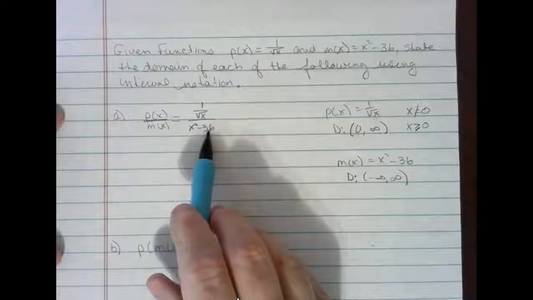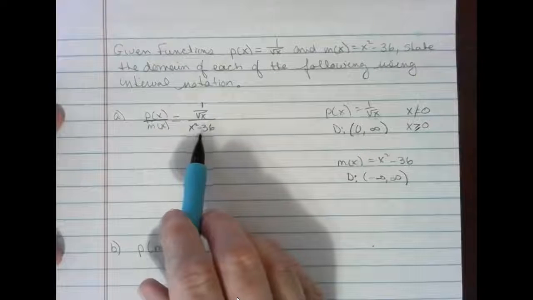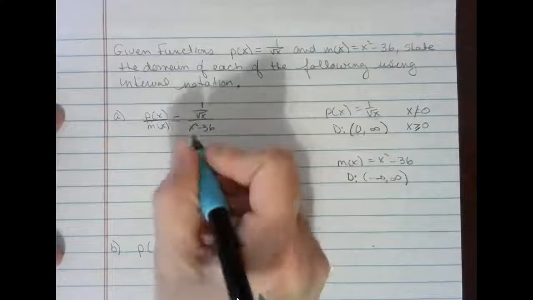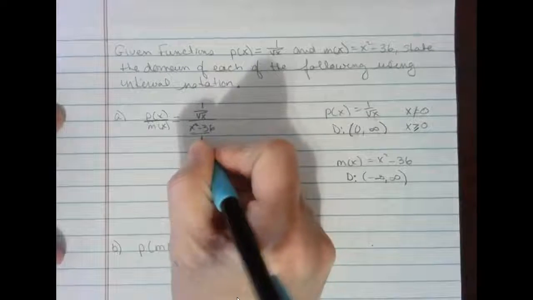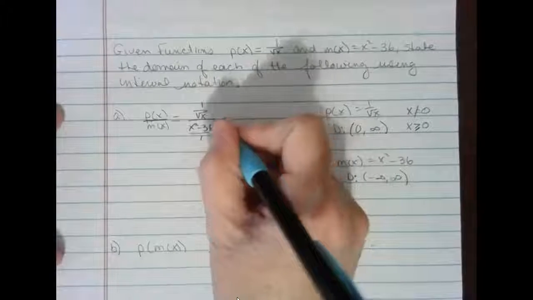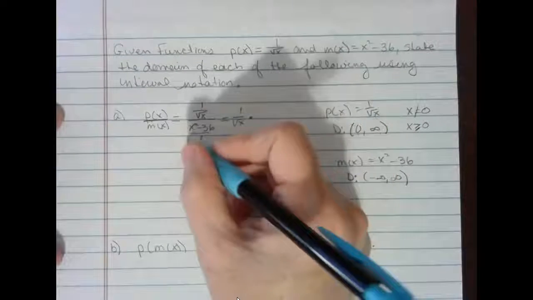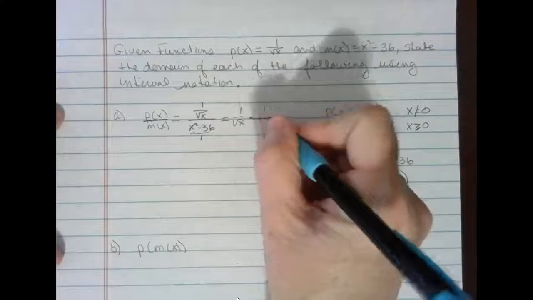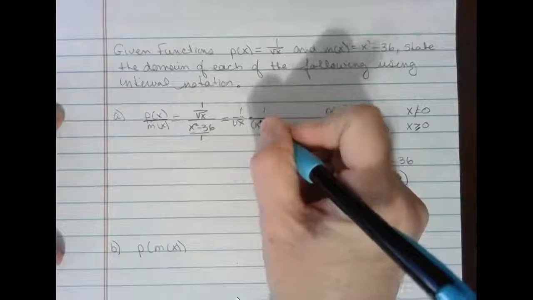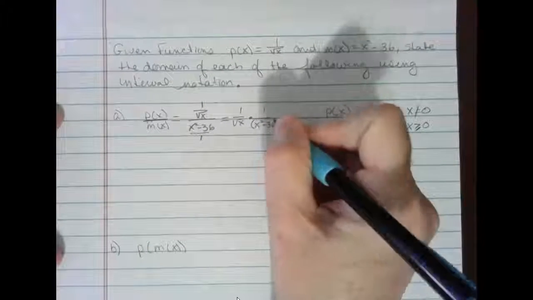And when I'm dividing, I'm actually multiplying by the reciprocal. So let's think of this as over 1. And so I would have 1 over square root of x times the reciprocal of the bottom, which is 1 over x squared minus 36.